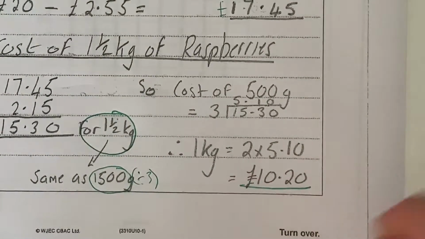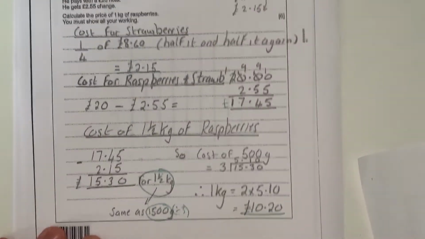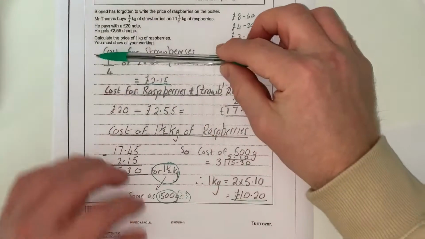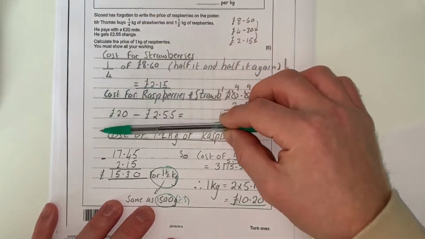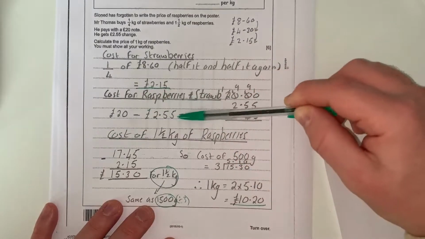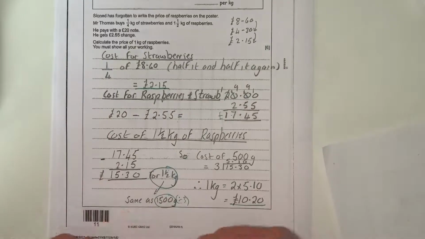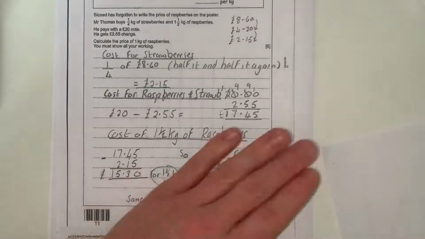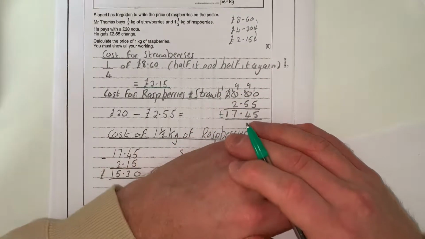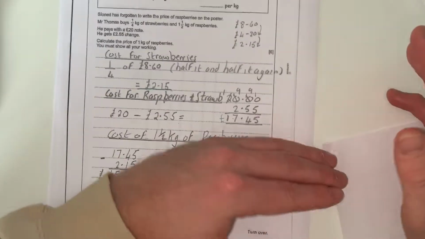So that last bit's really, really tricky, but I would expect you to be getting marks for finding 1/4 of the strawberries. Then I'd expect you to be taking off, or you could have done it before, the cost of the change from the £20, and eventually get into the £15.30. If you can only get to the £15.30 and then can't do the rest, that's fine, that still gets you 4 marks.